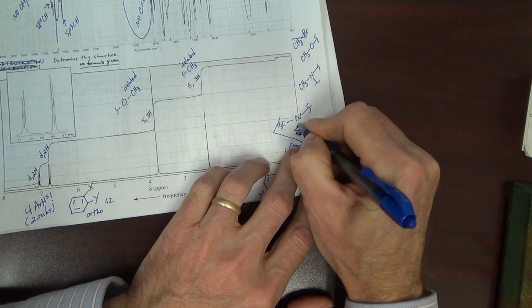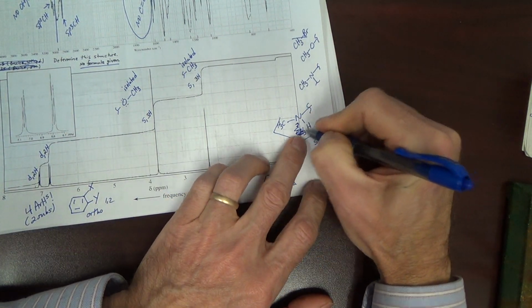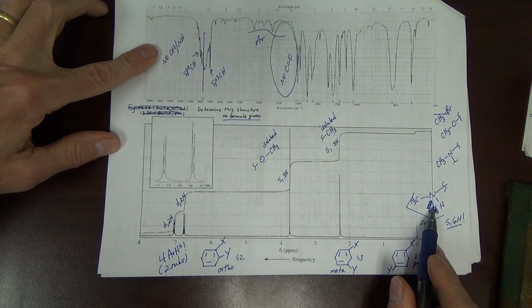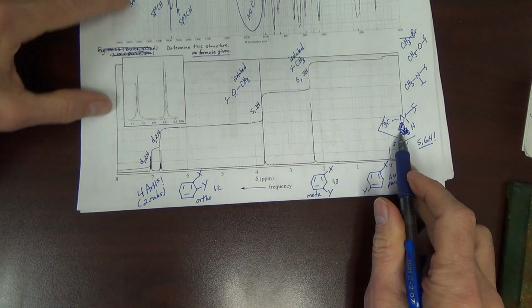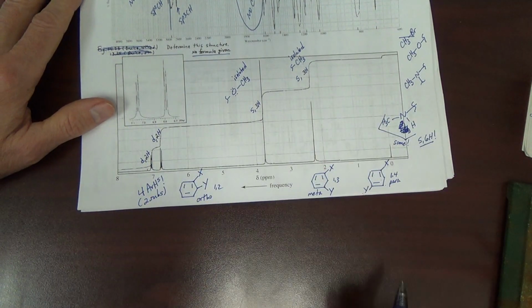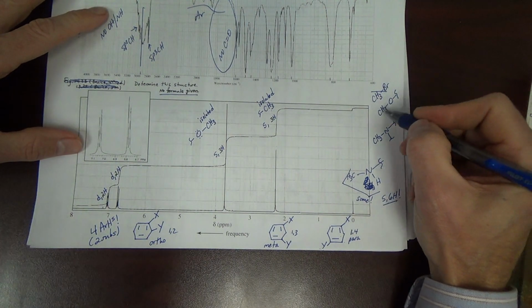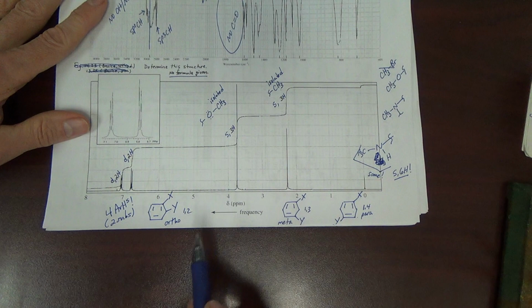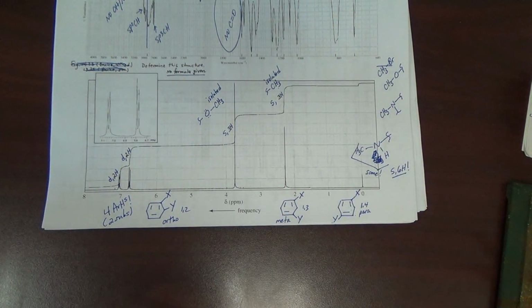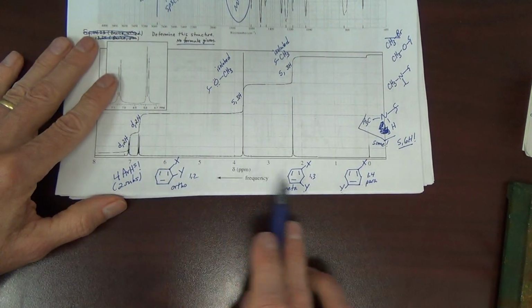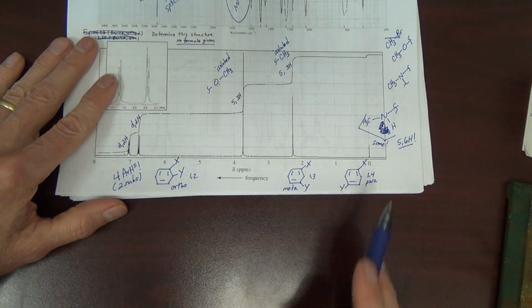And you can't say, well, it's an N-methyl and then there's an H, because there's no NH in the IR, and there's no NH in the Proton NMR. This is an oxygen. The oxygen is moving this downfield. Okay, we'll finish that one up in class. Work on it, but take a close look at this. Very important.